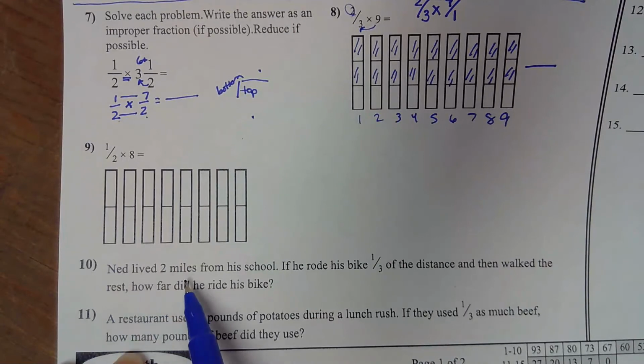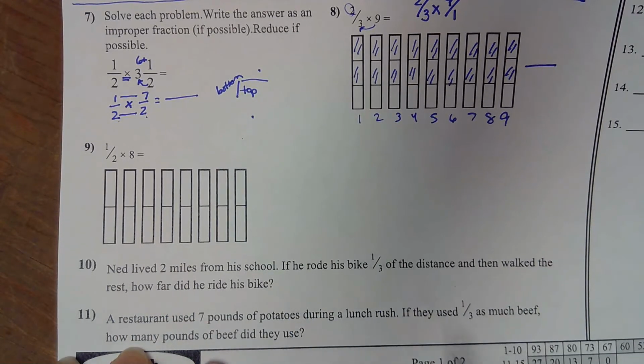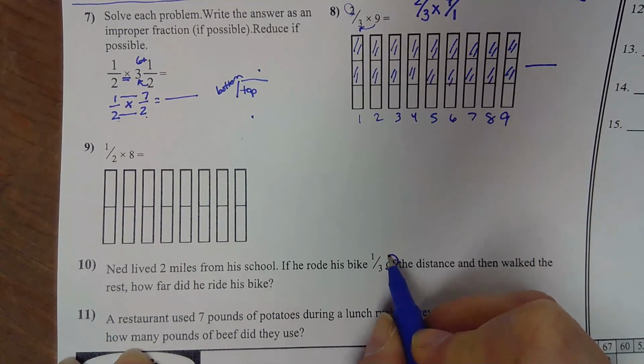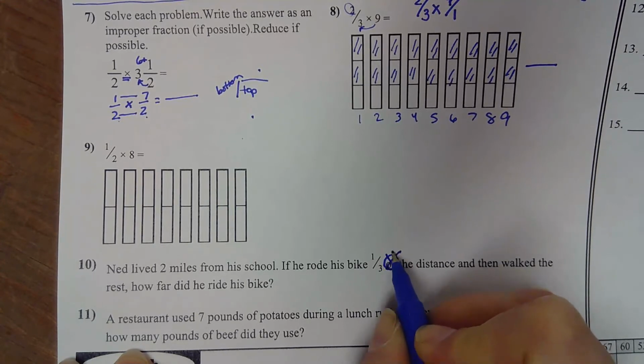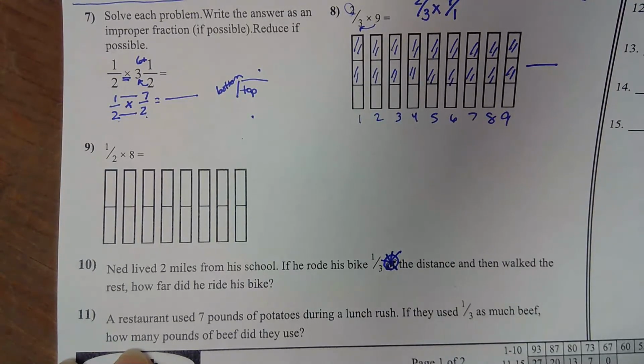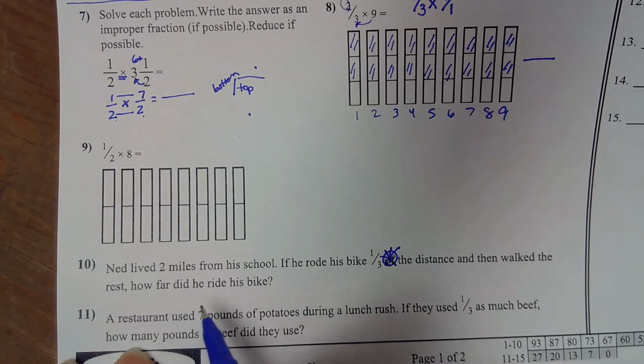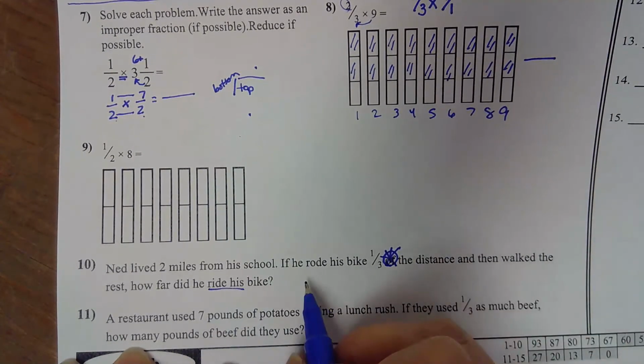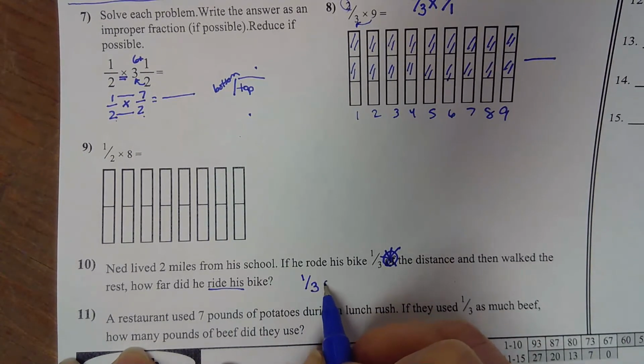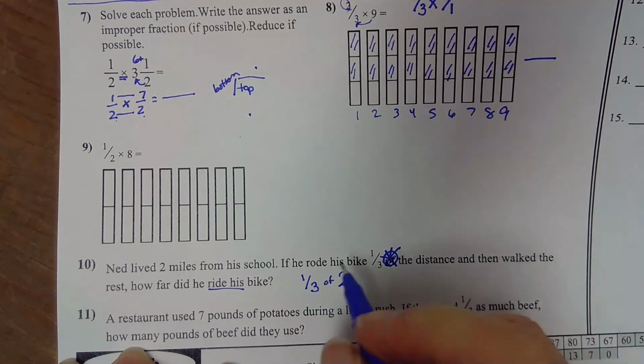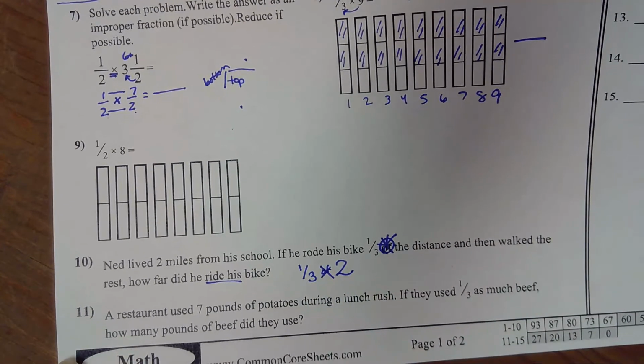Number 10, Ted lived 2 miles from his school. He rode his bike 1/3 of the way. Of means multiply. Then he walked the rest. How far did he ride his bike? So you need 1/3 of 2 miles. So you're going to multiply.